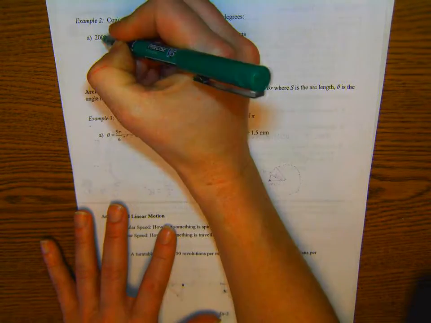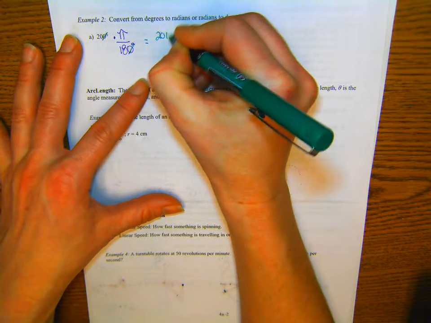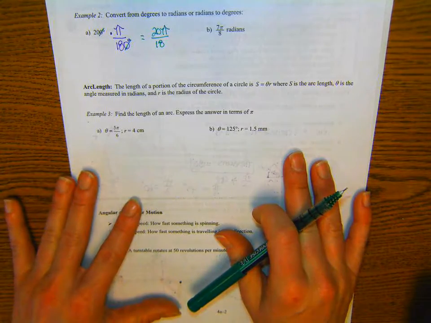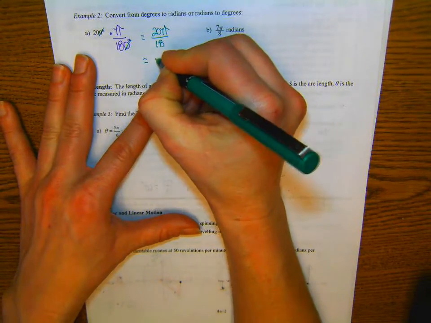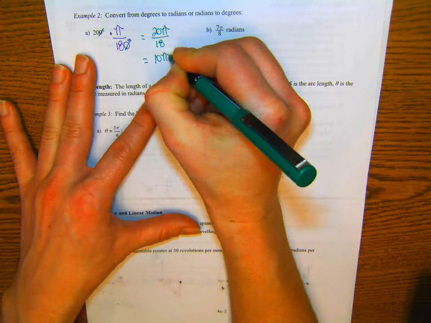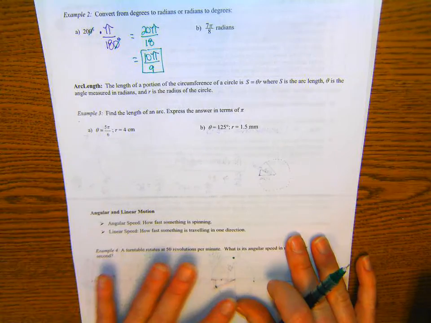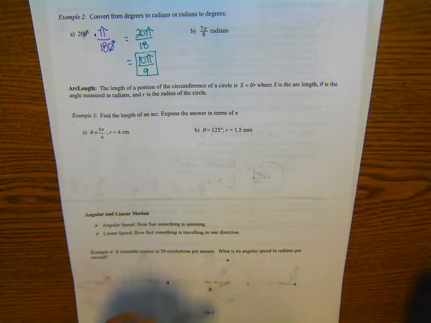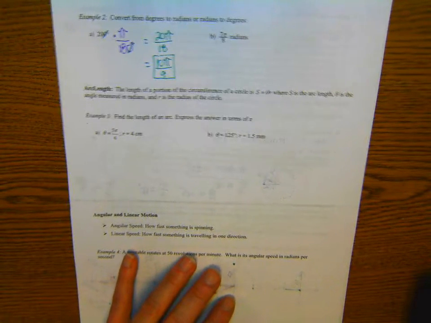Okay, cancel a 0 out top and bottom. Now, I have 20 pi over 18. What do those both reduce by? 2. Reduce them both by 2. Divide them both by 2. We have 10 pi over 9. That would be the exact radian measure of 200 degrees. All right, let's try the next one.